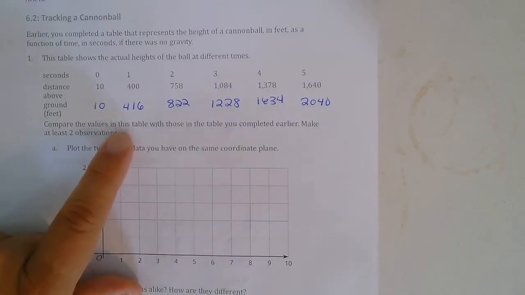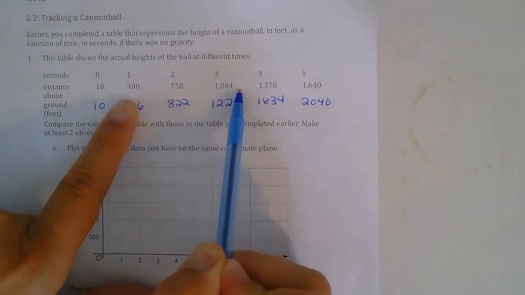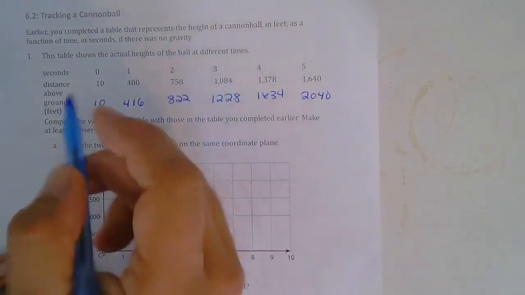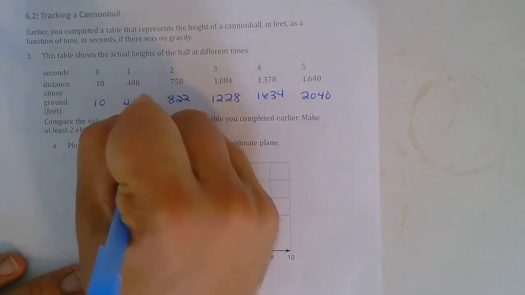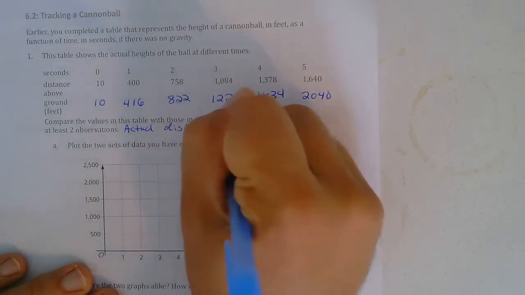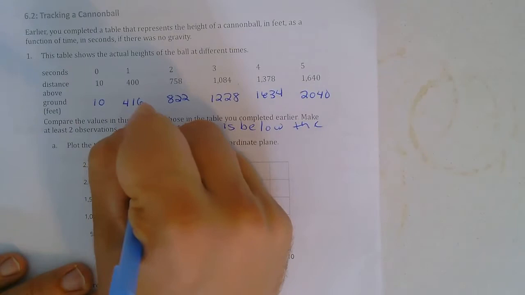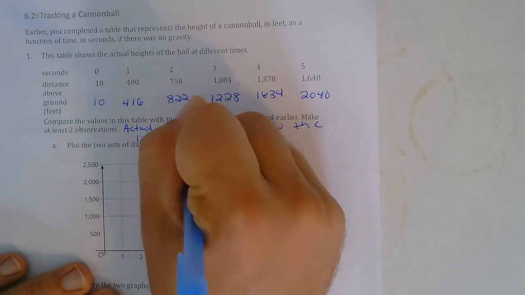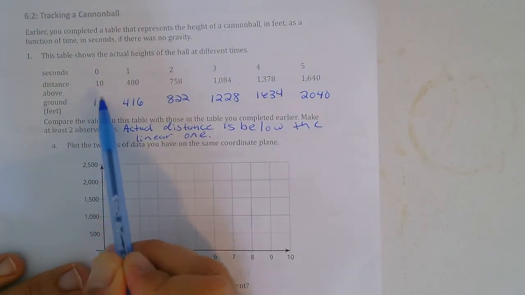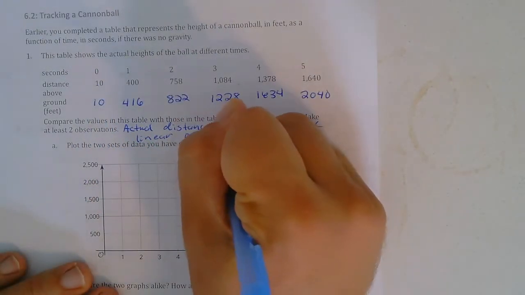So if I compared these and made two observations, one thing that I notice is that the real distance is always below that linear distance. So the actual distance is below the linear one. And then one thing that I notice is that both have the same y-intercept of 0, 10, or we can just say both start at 10 feet.